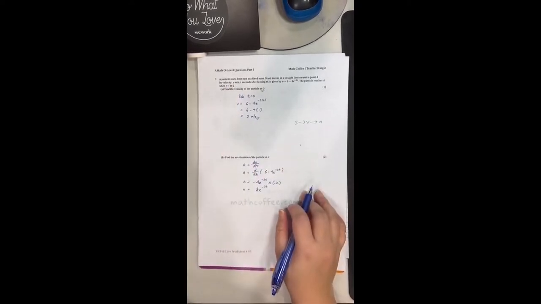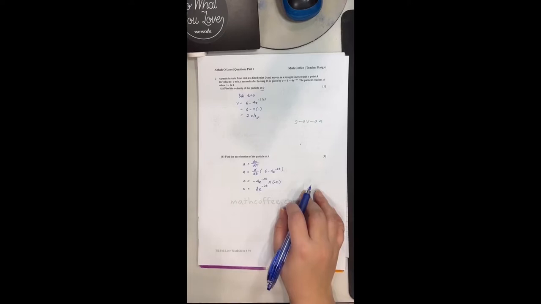Yes, correct. Integrating exponential is keep the same, and then after that, differentiate the power, but put it at the denominator for integration.